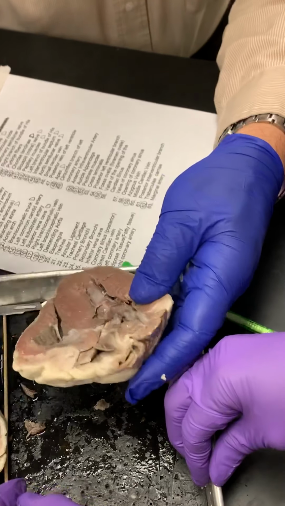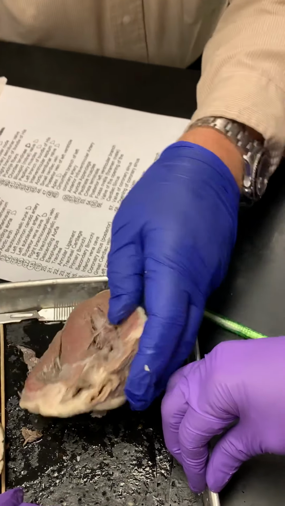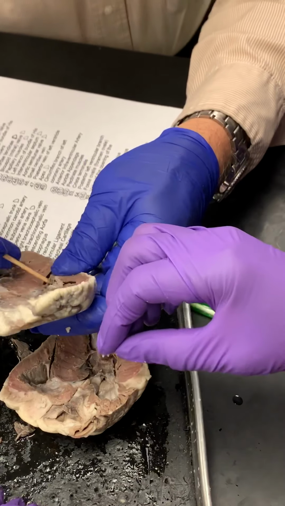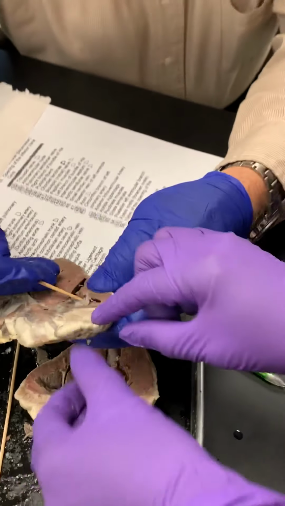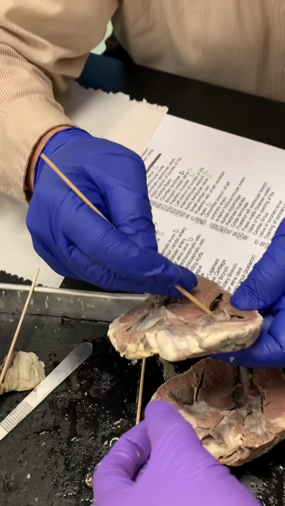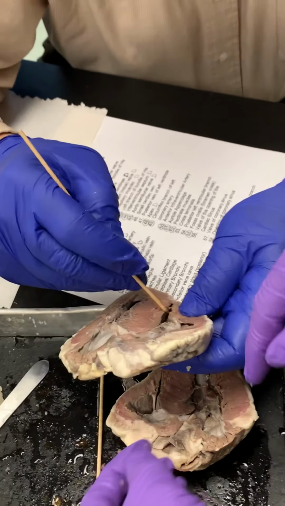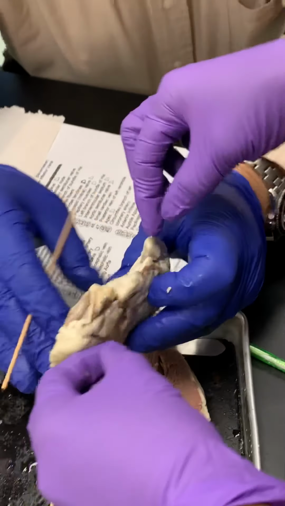So septum, left, right. So what valve is this then? This is the tricuspid. Tricuspid, right? It's the right side. It's the tricuspid. Yeah. And then this looks like the superior vena cava.